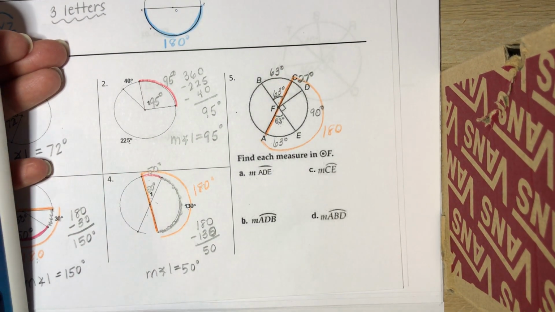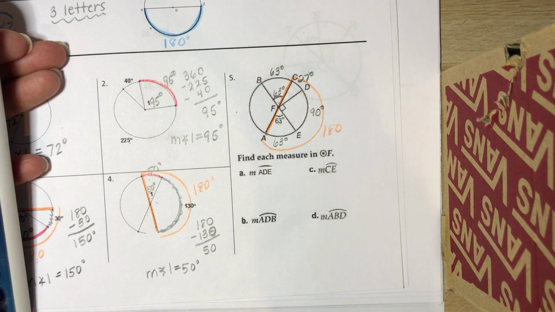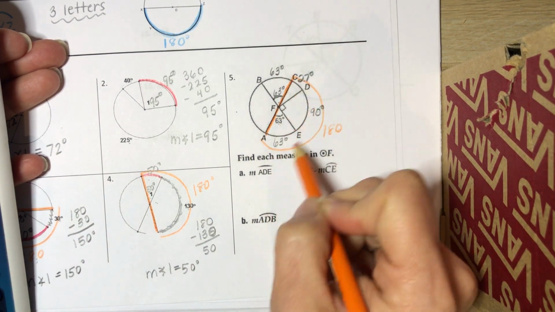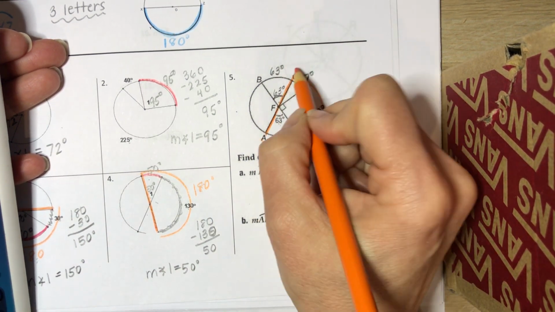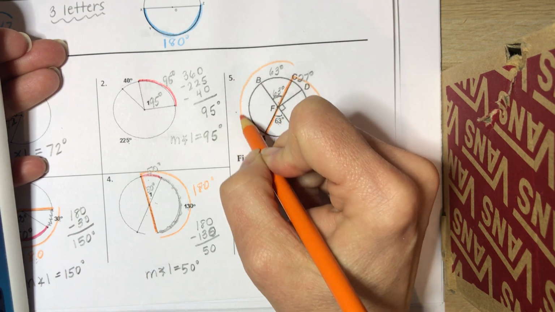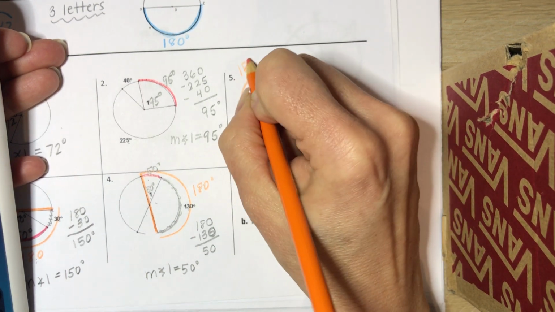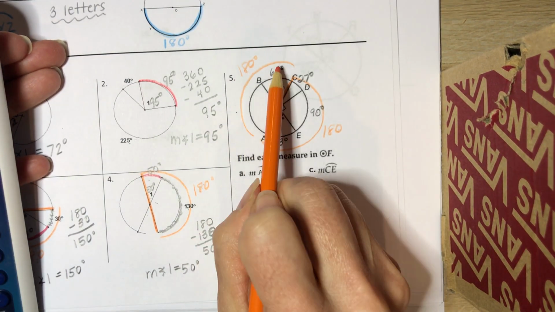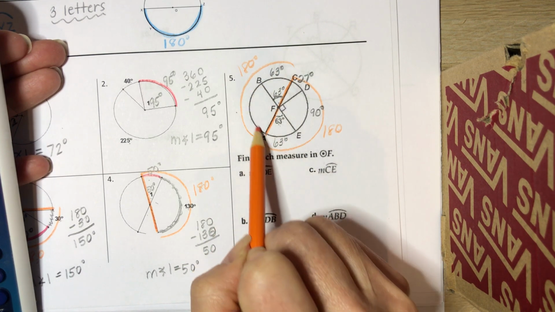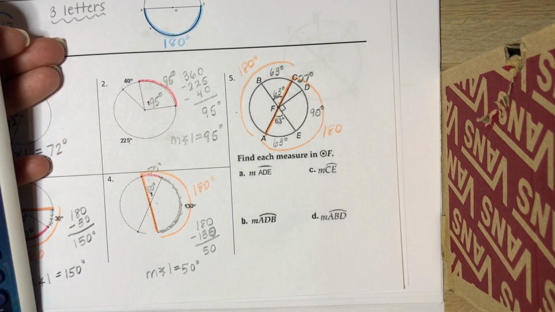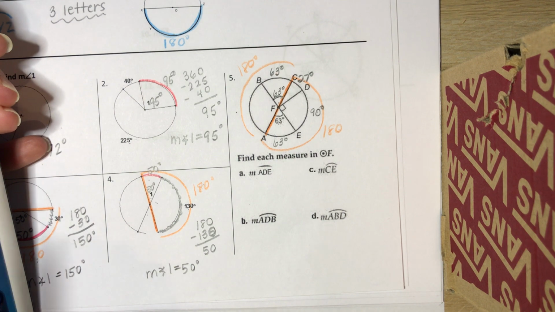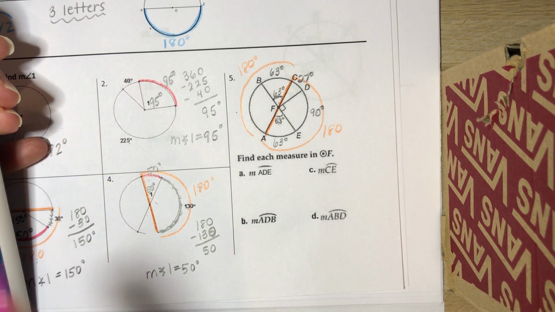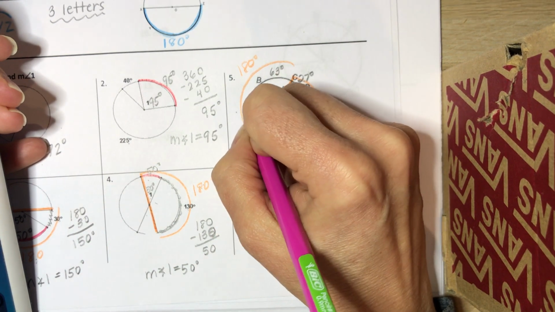All right, so just like we did over here, if this is a diameter, don't you guys agree? This is also 180 degrees over here. And if I do 180 minus 63, that'll tell me how much BA is. So 180 minus 63 is 117.